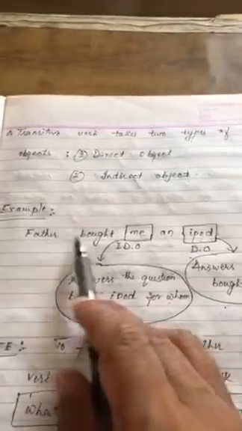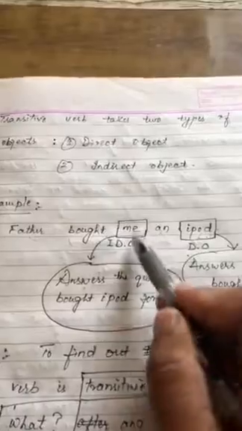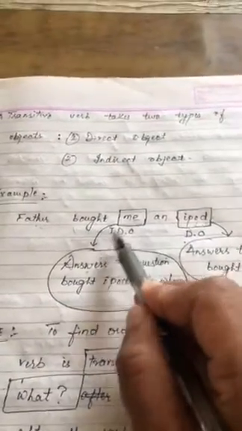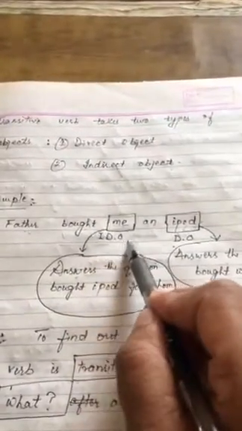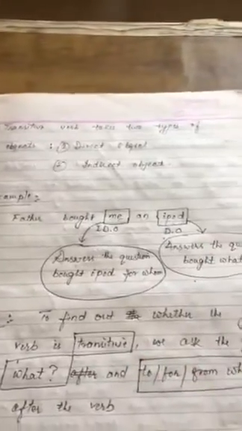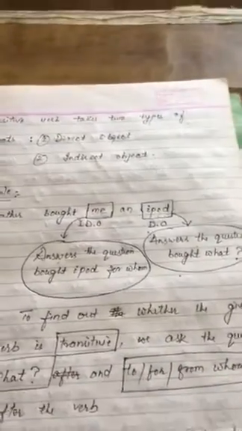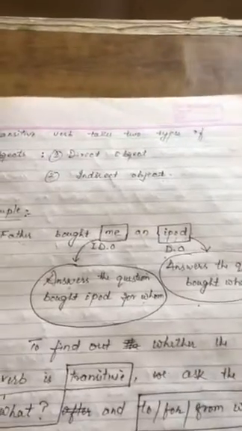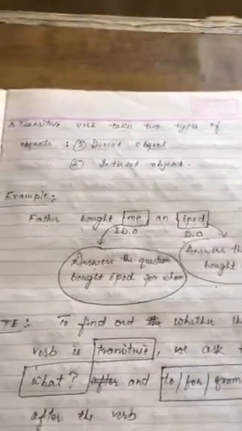So father bought an iPod for whom? Your answer is me. So here me is your indirect object. Simple. If you get the answer of what, then it becomes your direct object, and when you get the answer of whom, then it becomes your indirect object.